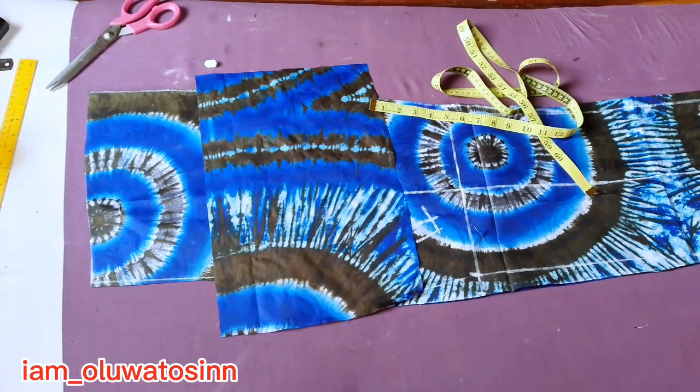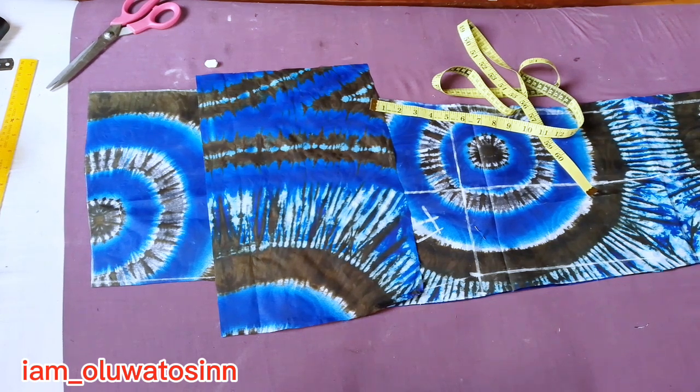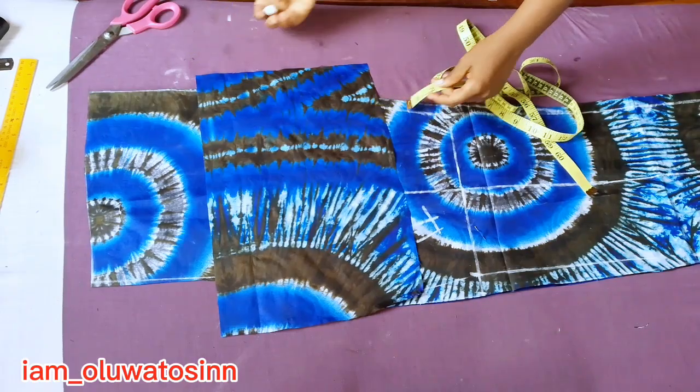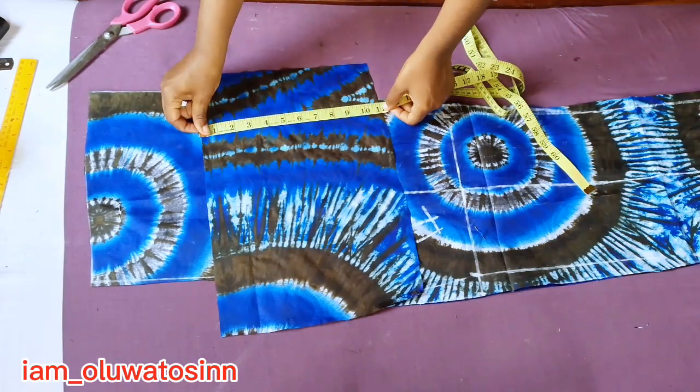The next is to cut the pockets of the trouser. For the measurement of the pockets, it is 14 inches by 10 inches, 14 inches by width and 10 inches by length. So just look at what I'm going to do here.